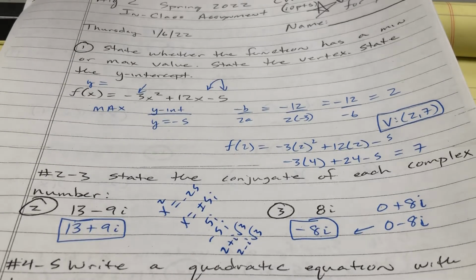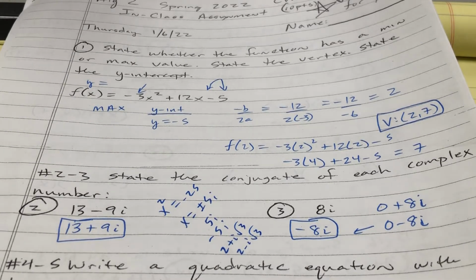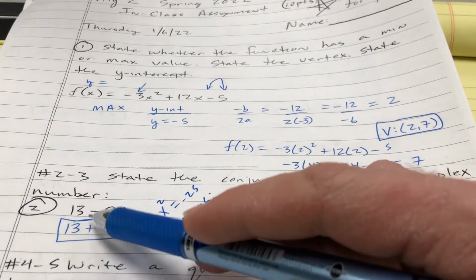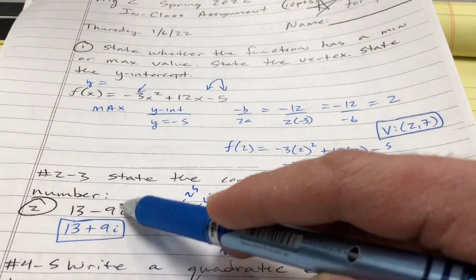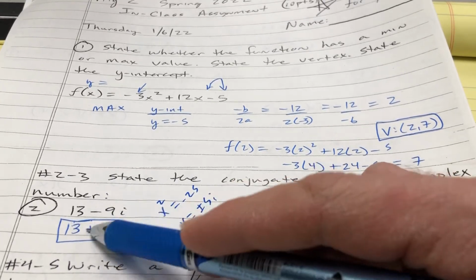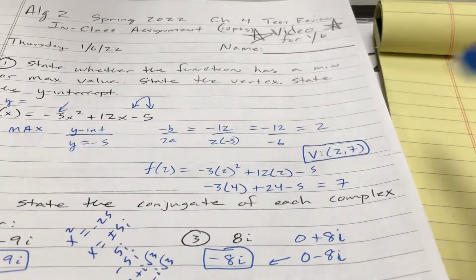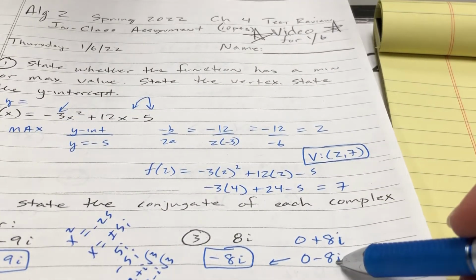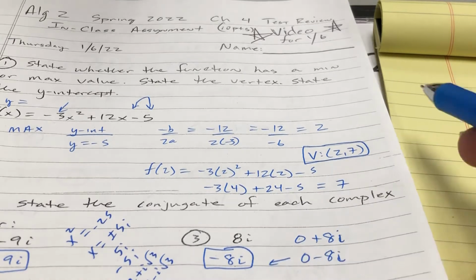I think on the very final question, we're going to see something like that. So 13 minus 9i, the conjugate would be 13 plus 9i. Conjugates have the same two terms, only they have opposite signs in between them. So 8i is 0 plus 8i. Now you have 0 minus 8i, which is a negative 8i. All right.